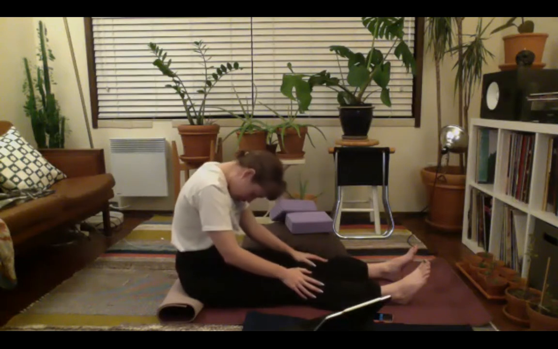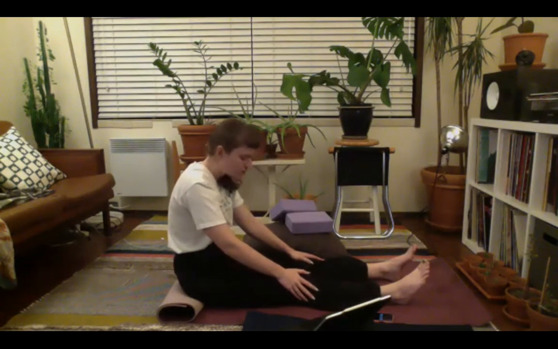Lift the head, neck, torso. Come out of that fold. And then take any free movement your body is craving. Just take a moment to be still and notice, ooh, that's what it wants.